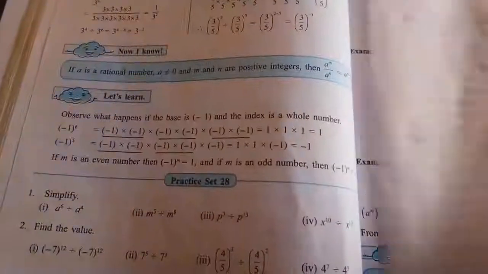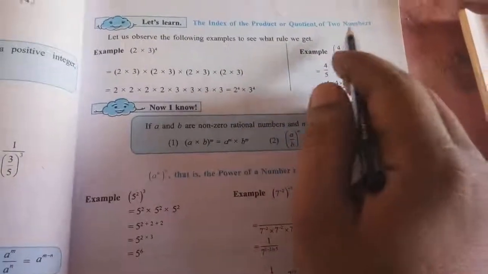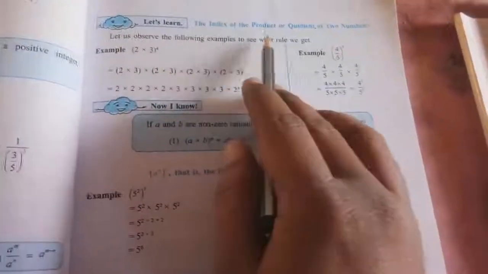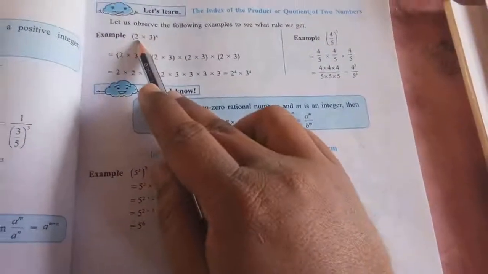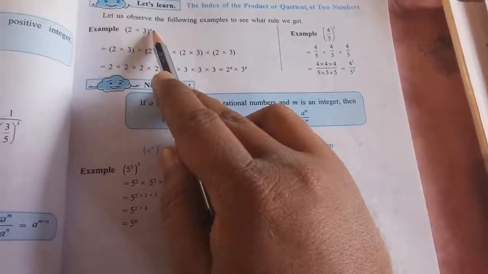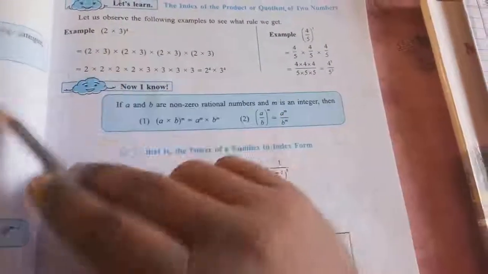This is practice set 28. Now look, the index of the product or a quotient of two numbers. The index of the product means multiplication and quotient means division. So look here. Now here the bases are different and the common index for the bracket is 4.